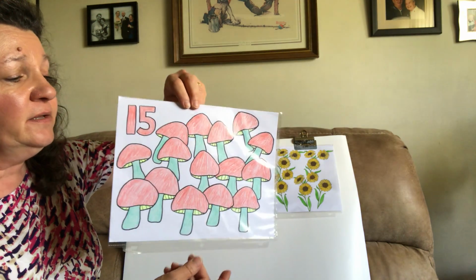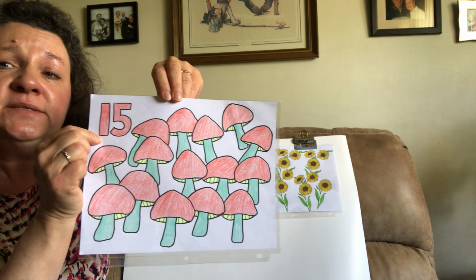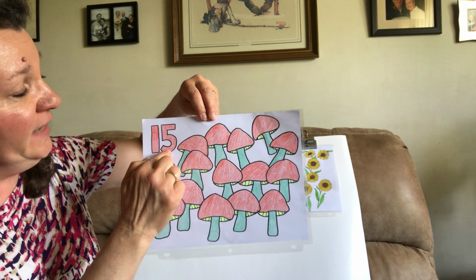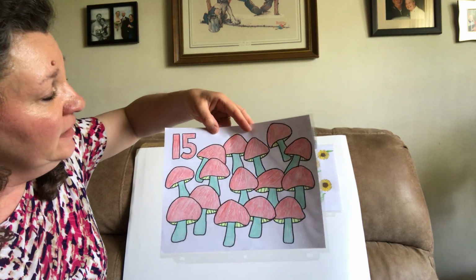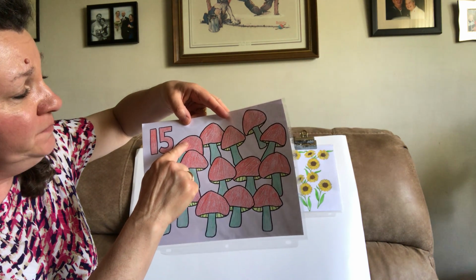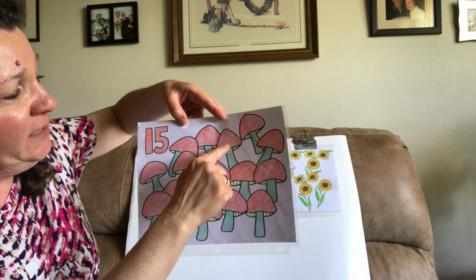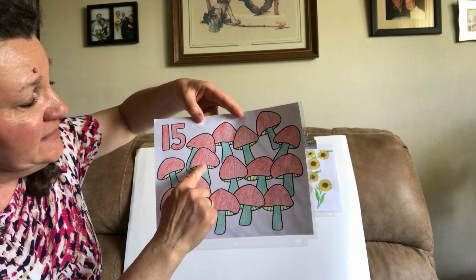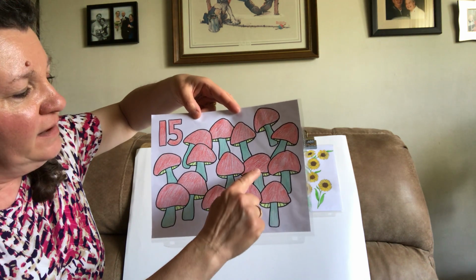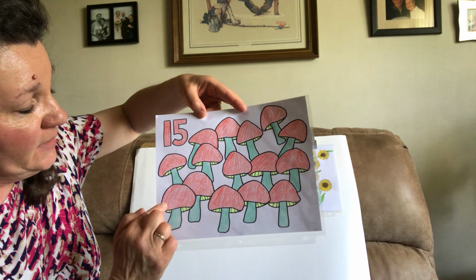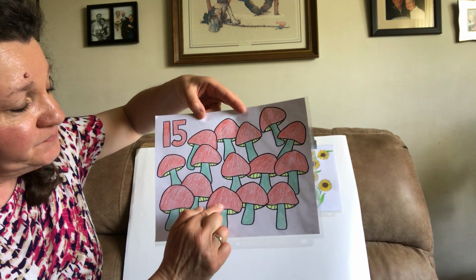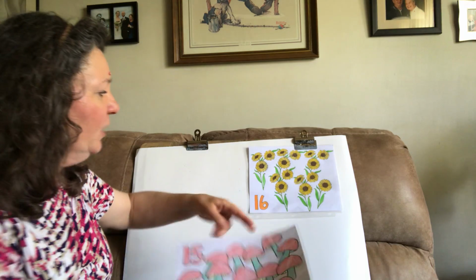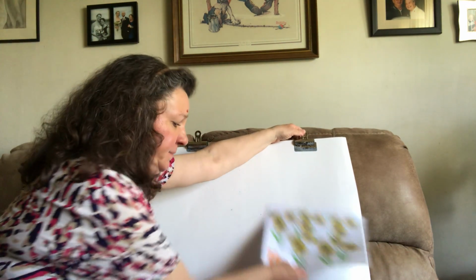And this week we started this number here. Remember what this number is? That's number 15. 15 is a 1 and a 5 together. Let's count the mushrooms. Ready? 1, 2, 3, 4, 5, 6, 7, 8, 9, 10, 11, 12, 13, 14, 15. So here's the number 15. Okay, we're going to go back to 16 in a second.